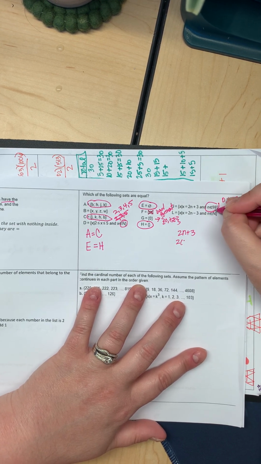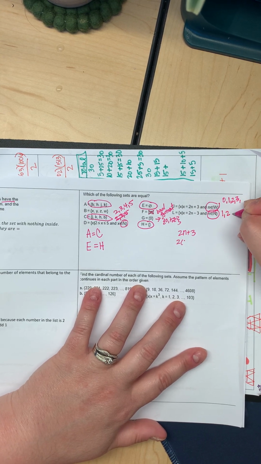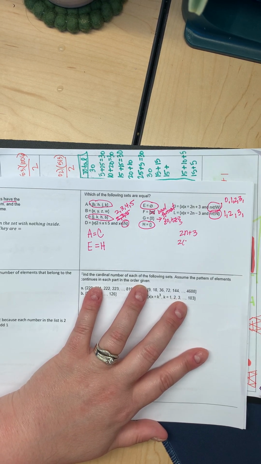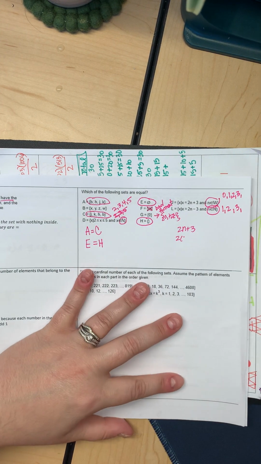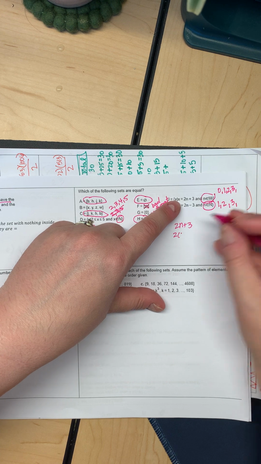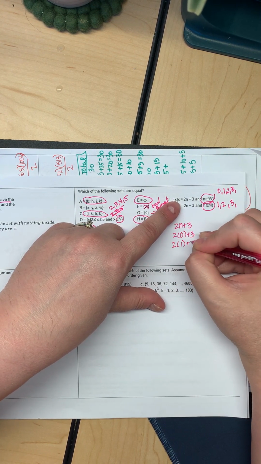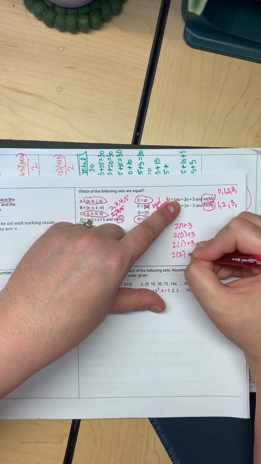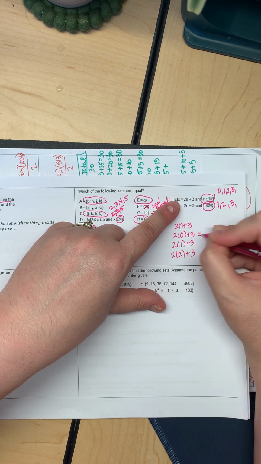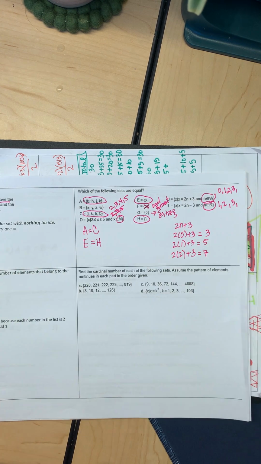On the next one, it says n is an element of capital N. That just means the finger counting: 1, 2, 3, 4, 5, and so on. Okay, so for this first one, let's plug in a 0, 1, 2, 3. And we get 3, 5, and 7, I think.